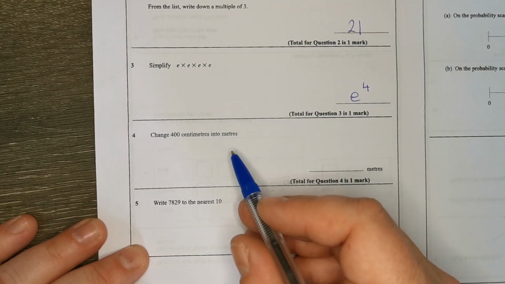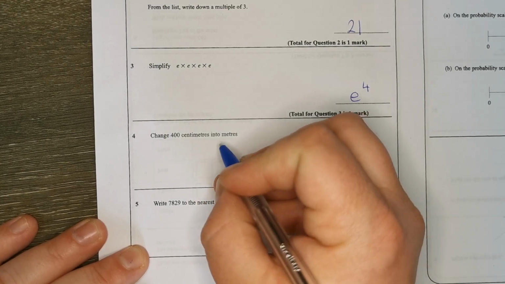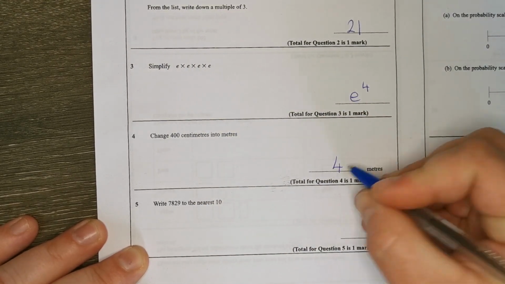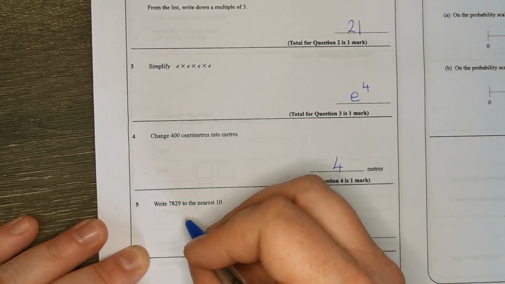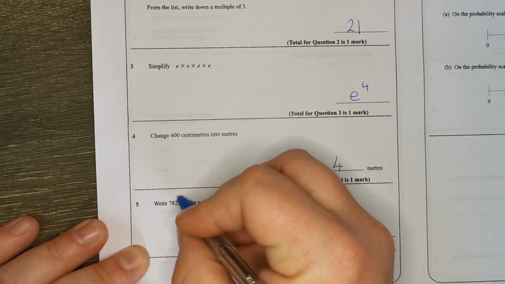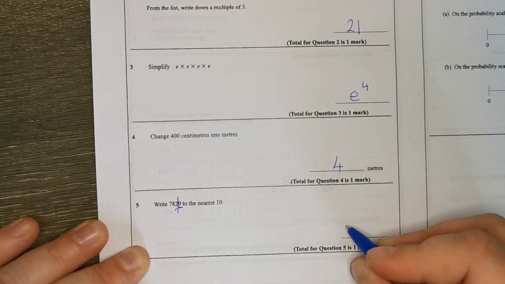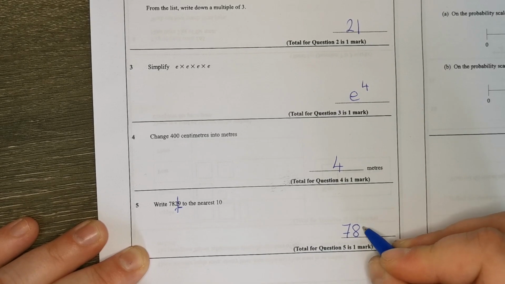Change 400 centimetres into metres. Well, there's 100 centimetres in 1 metre, so that must be 4 metres. Write 7,829 to the nearest 10. Well, after the 10s, that's a 9, so that one's going to go up. So 7,830.